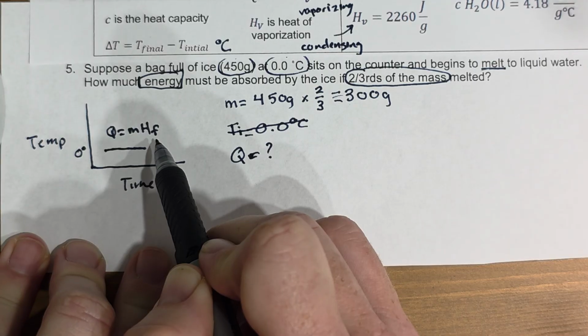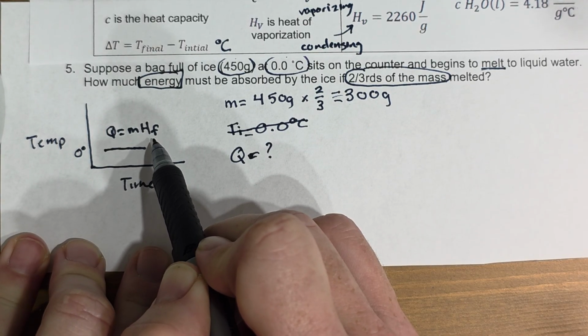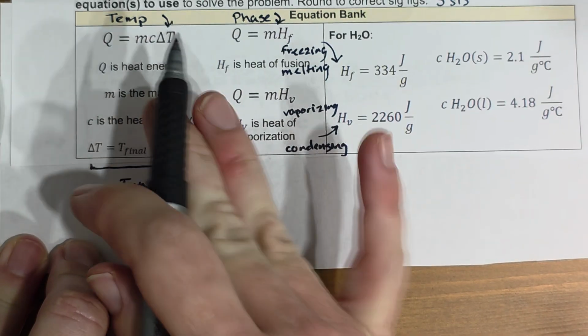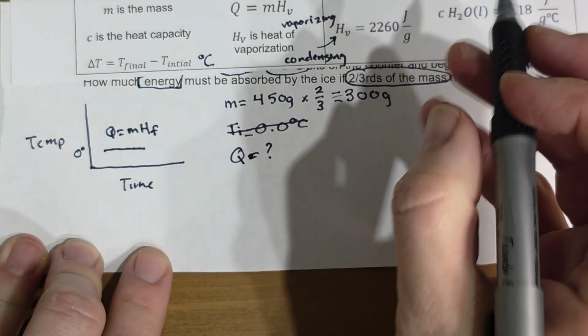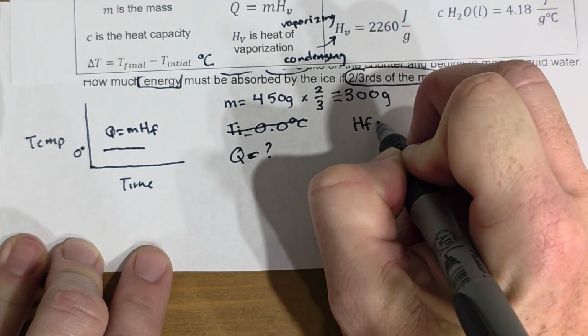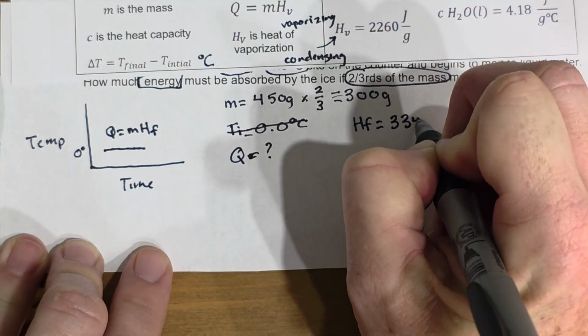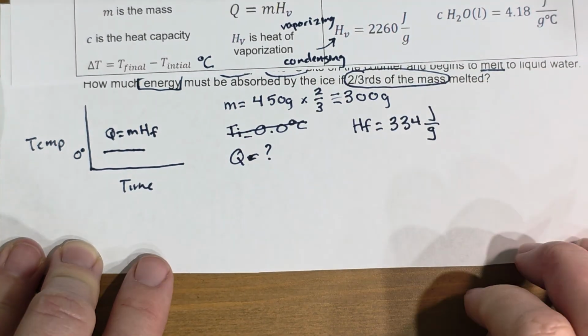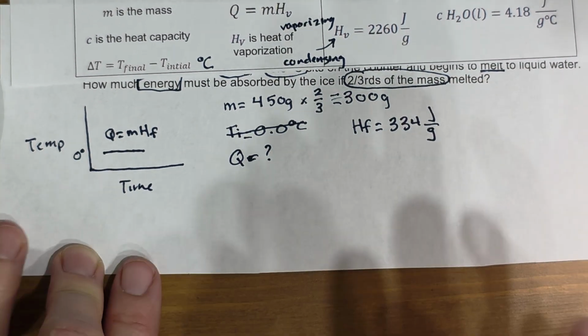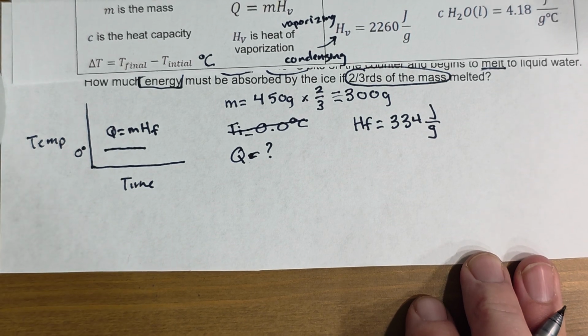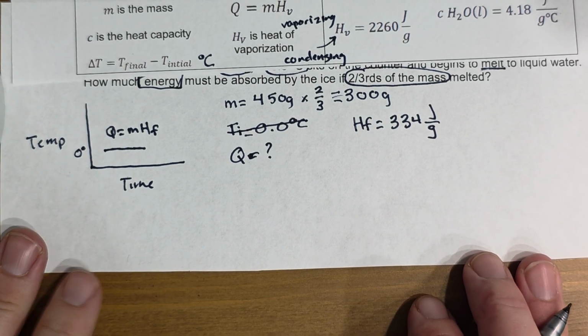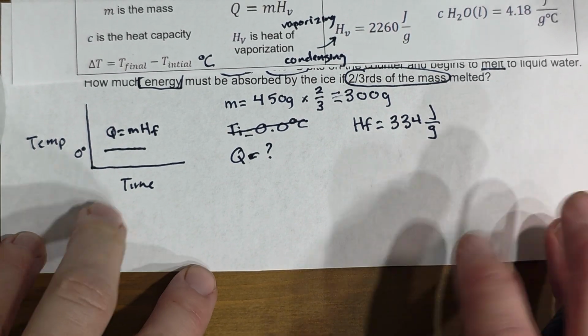I also have heat of fusion because it's right here. So my heat of fusion is going to be 334 joules per gram. Cool. I've kind of written all the things I want to know. Now I can substitute and solve for the unknown.